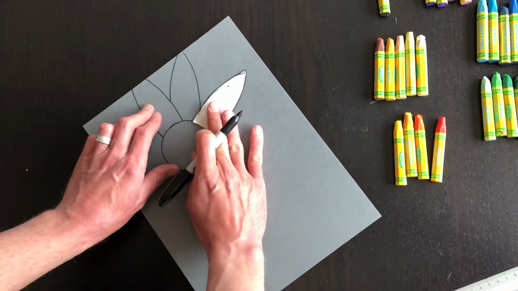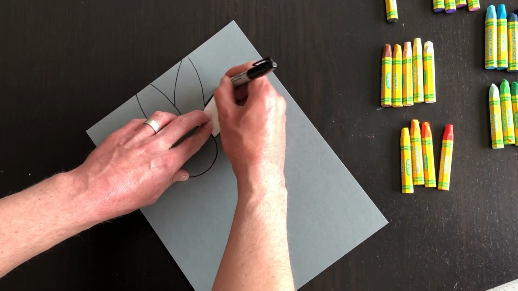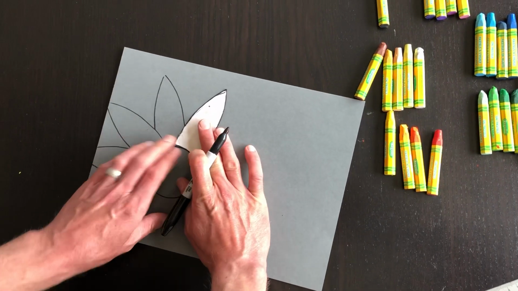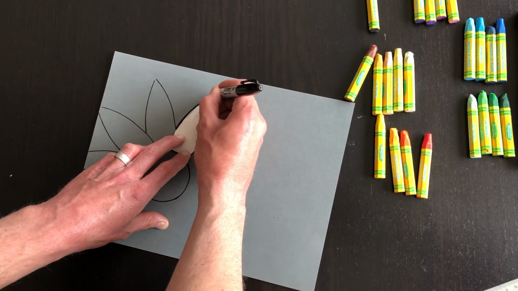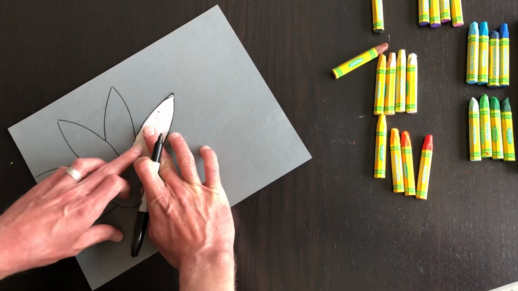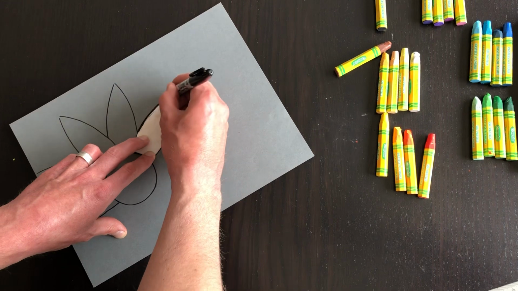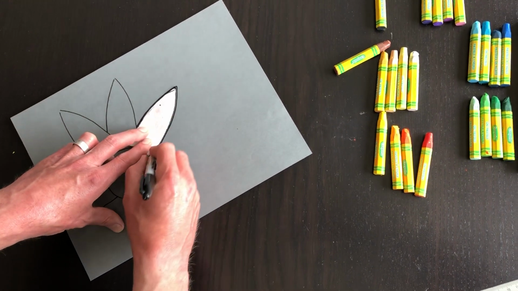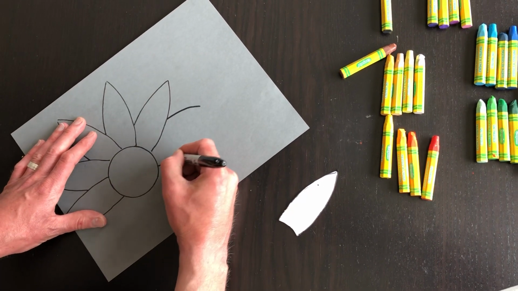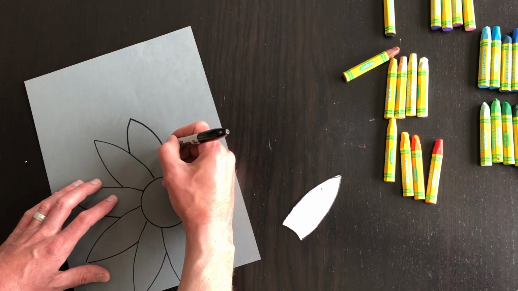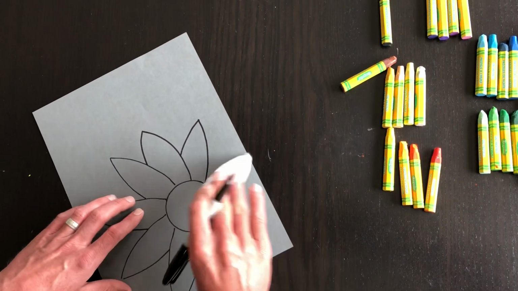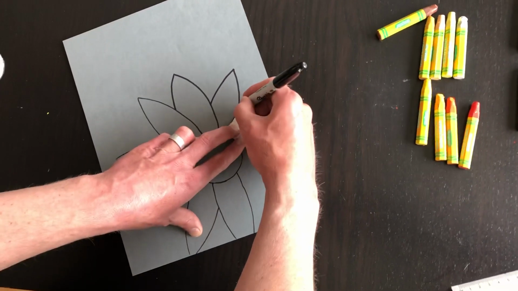But you can just make it up as you go, and I'll draw a couple without this petal in case you don't want to do this. It kind of looks like a sun as I'm making the rays around here. But you can also draw it without one of those petals too. So whatever you prefer, and I'm just trying to make it nice and big. Some of them will go right off the page.